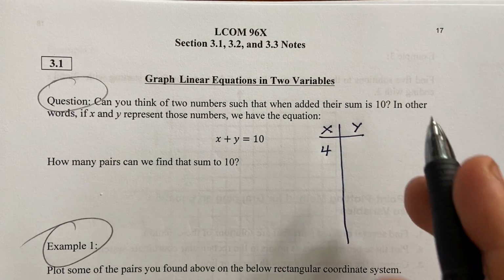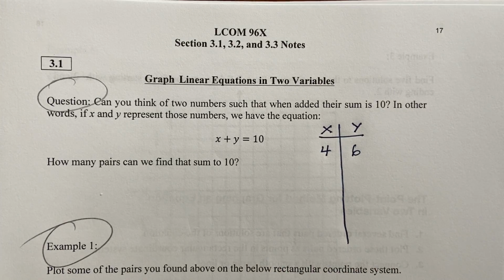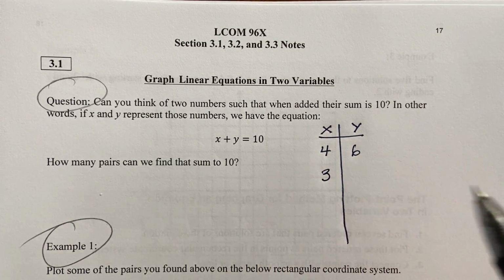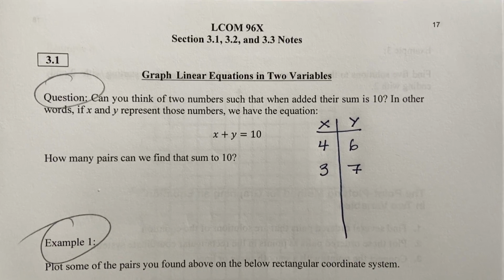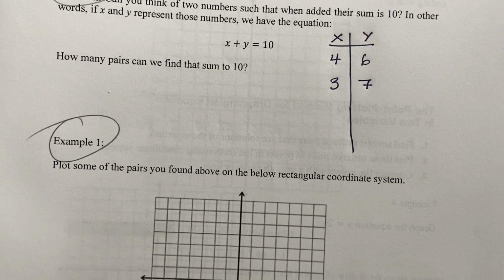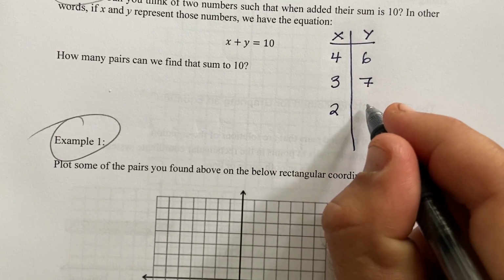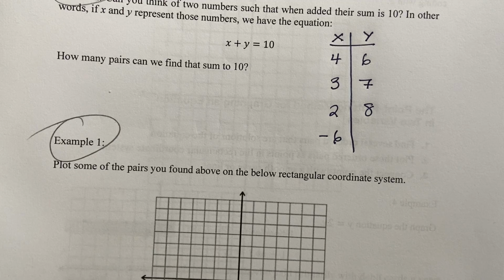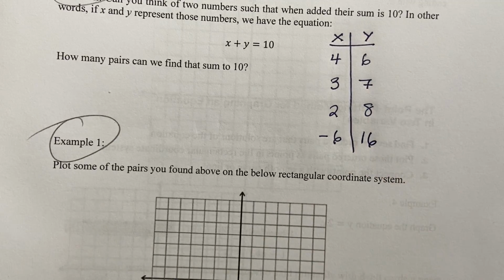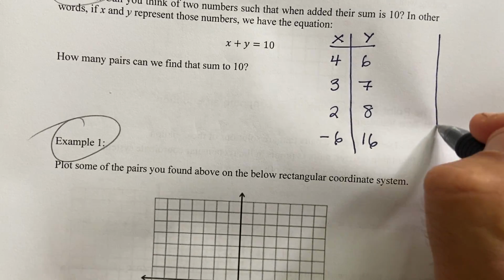If x is 4, then y must be 6, right? That would be one example. If x is 3, then y must be 7, right? You can probably think of many of these. So 2, 8. -6, right? What if we have -6? Then I just need 16, I guess. I'll continue over here maybe.